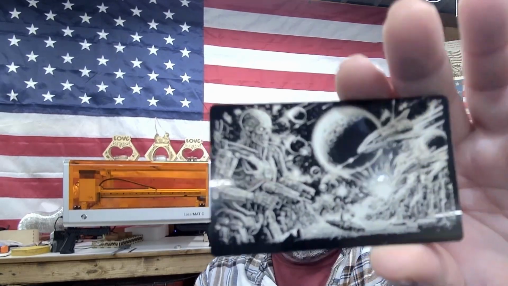A little extra stuff on the Lightburn 2.0 public release, the release candidate. Let me show you this thing that I have up right now, because somebody was saying that they couldn't get an image to invert and go on a black anodized business card. So I did it. It's right here.